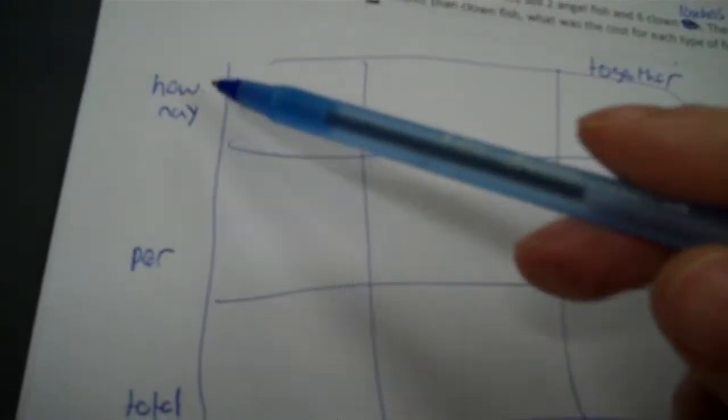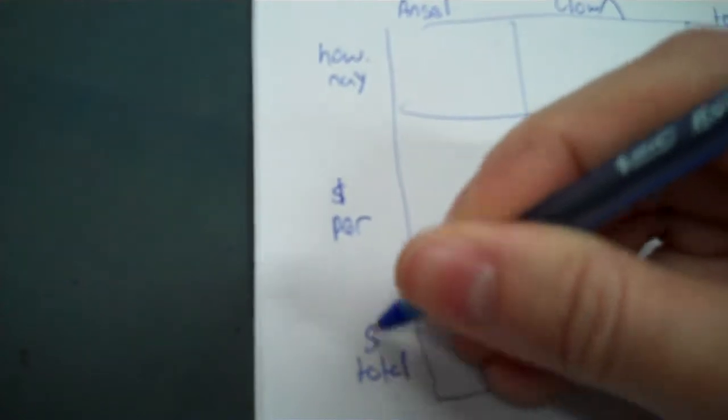You're going to put together, and then leave these 2 empty for now, and then how many per and total. So you'll always start your table with those things: together, how many, per, total. Now here's what you do with your units. The 2 things that you're buying, angelfish and clownfish, go here. So angel, clown, just abbreviate them. And then your other unit is underlined as dollars. So you take your dollars and you put dollars here and dollars here, but not here, never there. Okay?